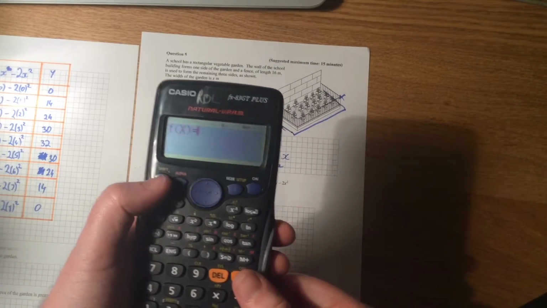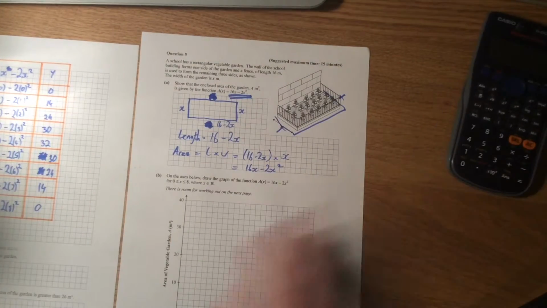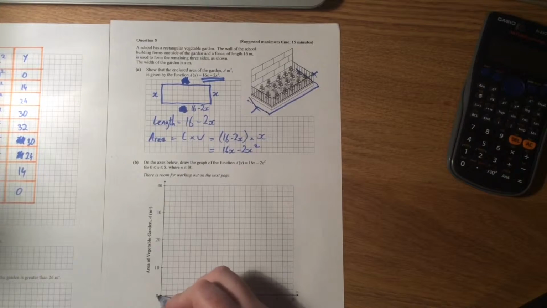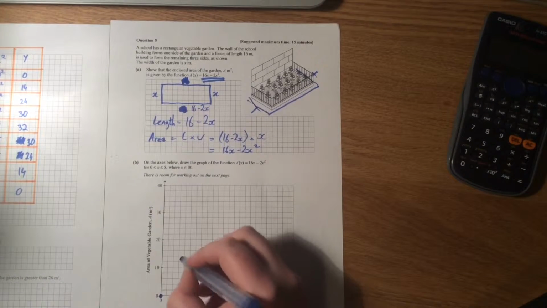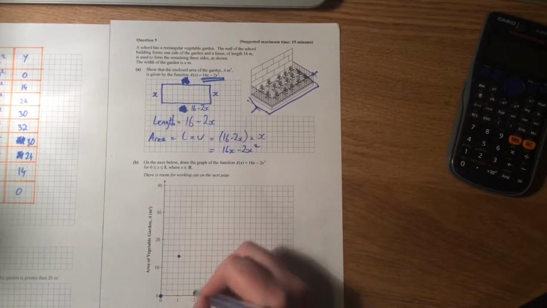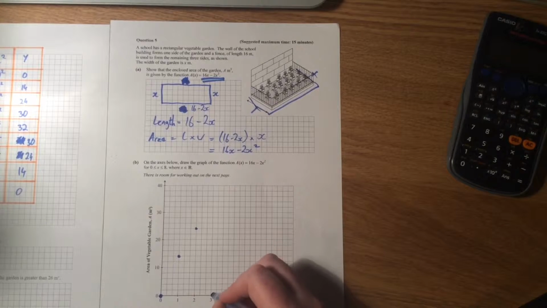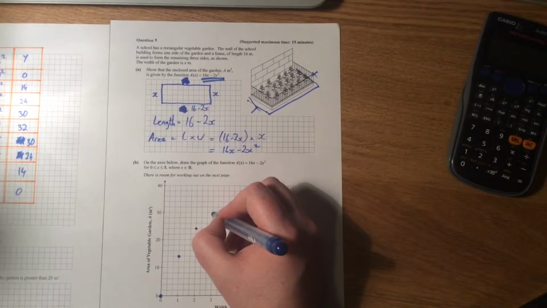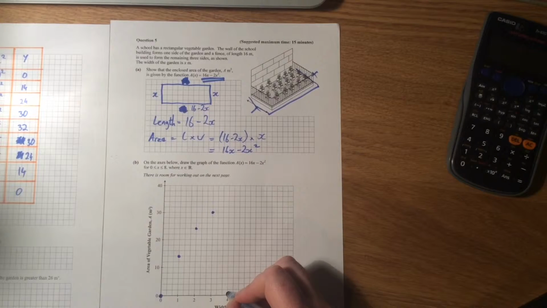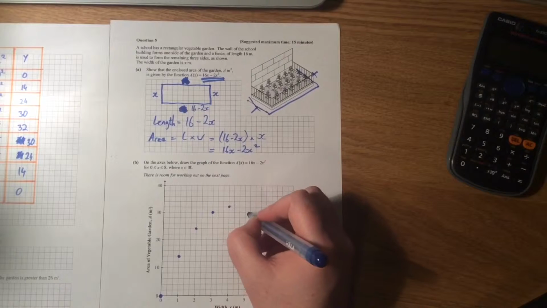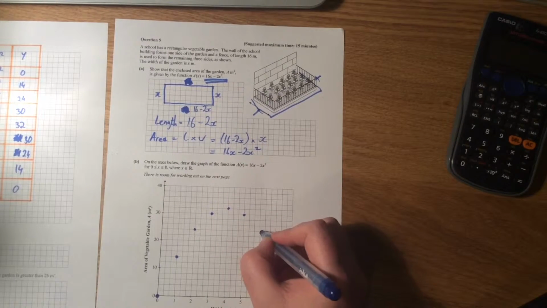Handy, but again, lads, you cannot depend on the calculator. You have to be able to do these yourself. The calculator is a nice time saver, really, more so than anything. So now that I have my values, 0, 0 is here, 1 is 14, which is going to be here, 2 is 24, which is going to be here, 3 is 30, which is there, 4 is 32, which is there, and then it kind of follows the trend going like this.